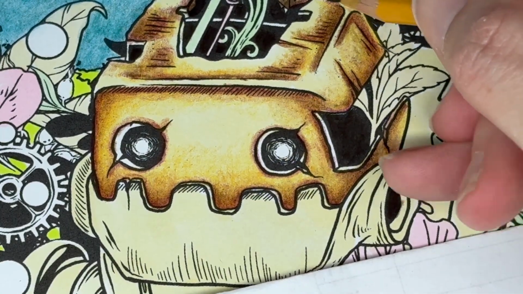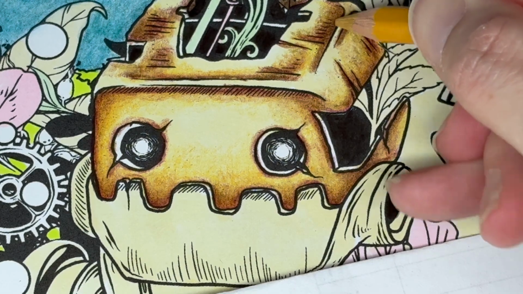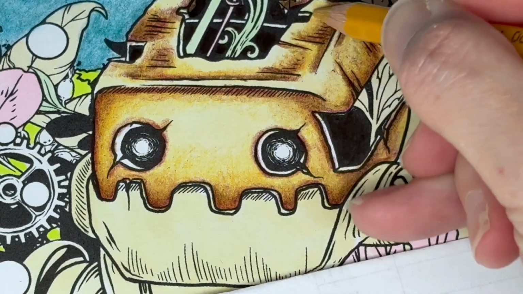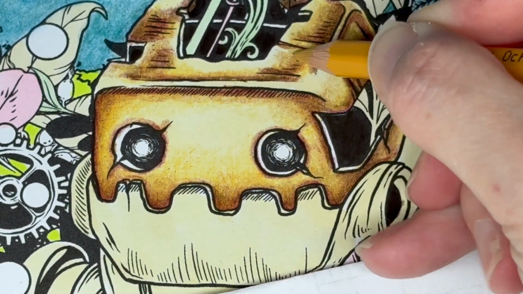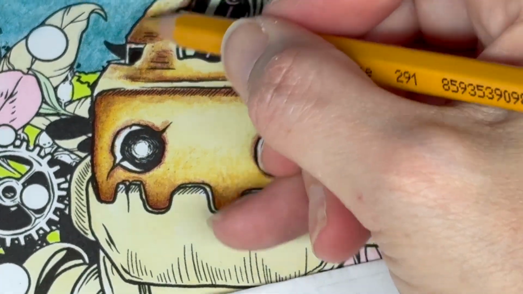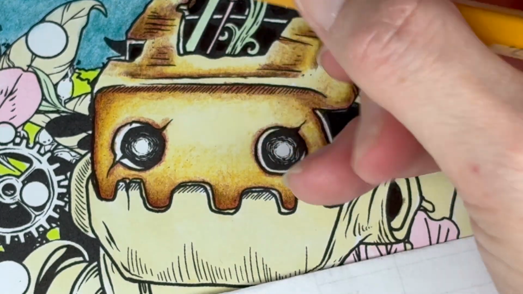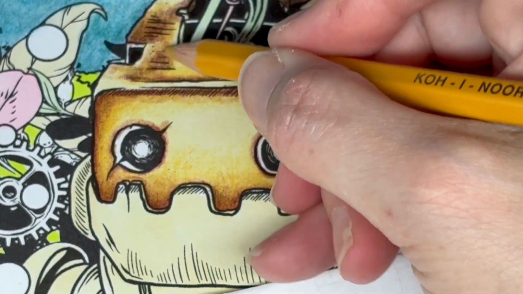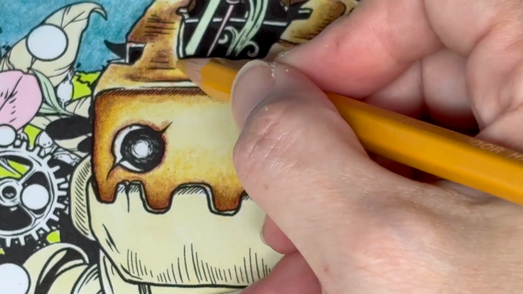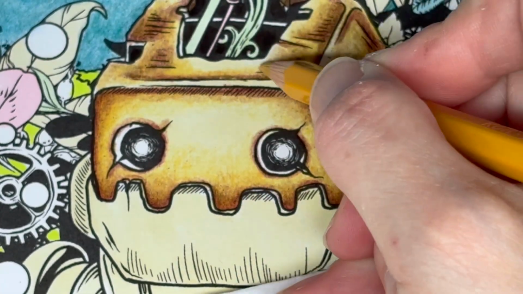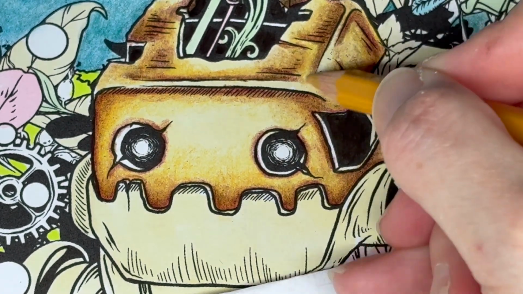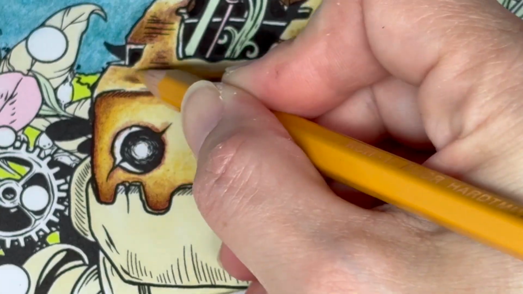Okay, this area where I've got my highlight, I'm going to go in a bit more. But because I've left the highlight, I'm going to get lighter colors there. Blending. Still make sure to leave highlights. I also rotate my pencil as I color so that I don't blunt one end of the pencil completely. It means that you don't have to sharpen as much and you get more out of your pencil.